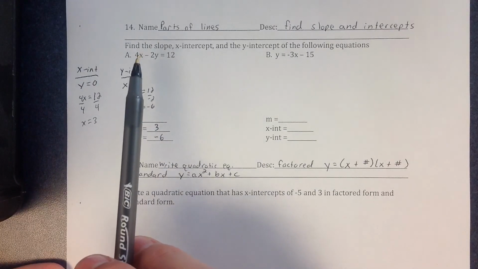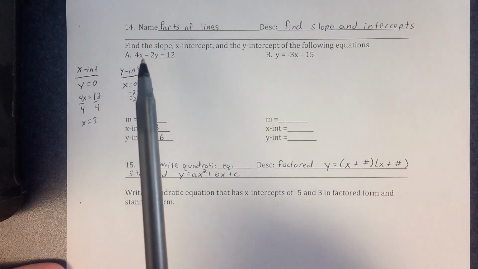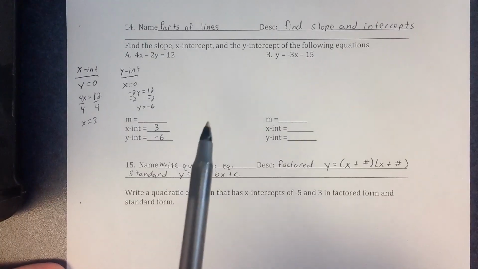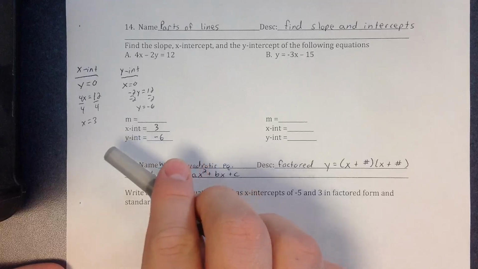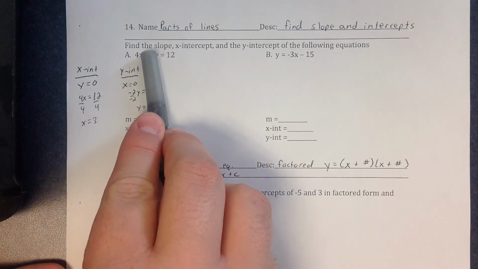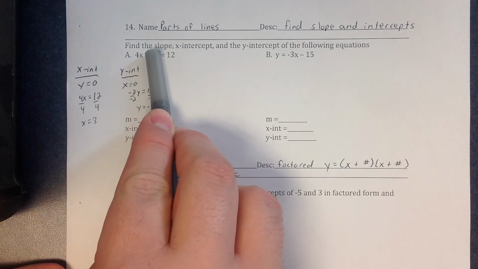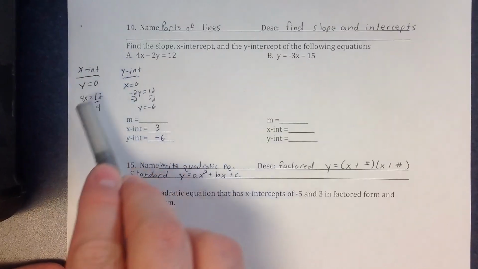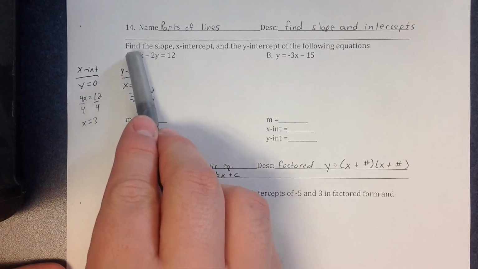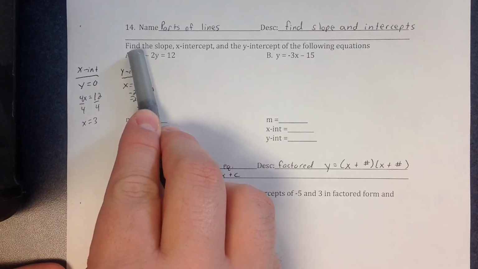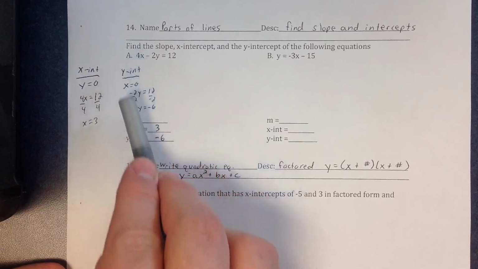So this is what I mean. Usually when you're finding the x and y-intercept in standard form, it's easy because basically all you're really doing is taking out the y, dividing by the number in front of x to get the x-intercept, taking out the x, dividing by the number in front of y to get the y-intercept.